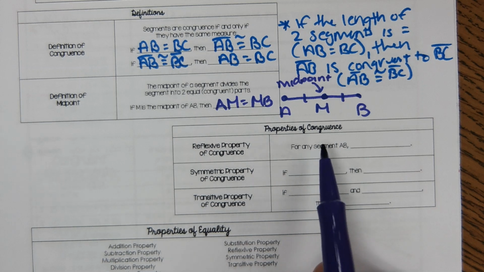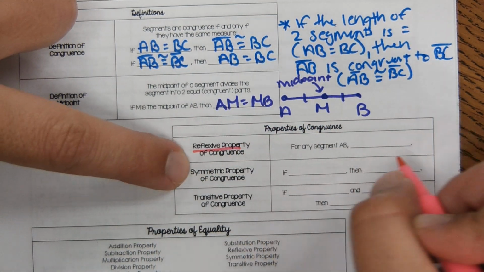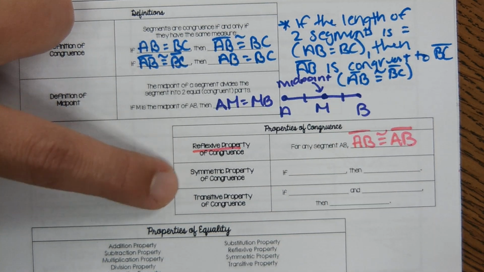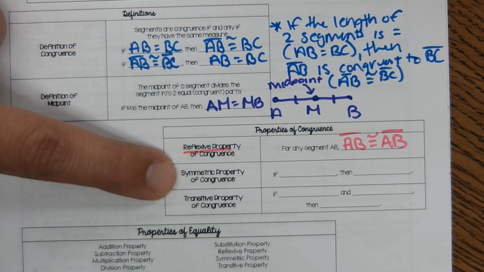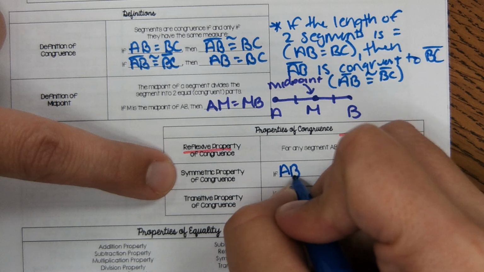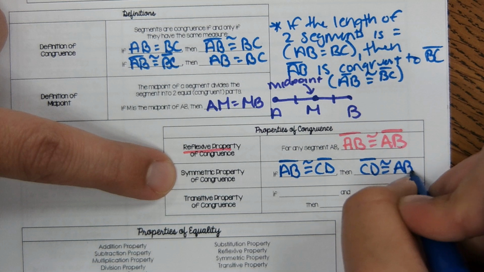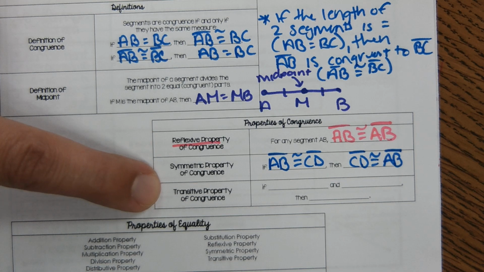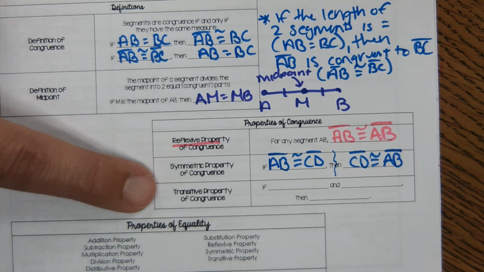Okay, and then we have properties of congruence. These are similar to what we saw on Tuesday before the hurricane. Reflexive property is when something equals itself. So for example, AB is congruent to itself, AB. Symmetric property is when you have a segment like AB congruent to CD, then CD is congruent to AB. I think of it like when something has symmetry, it reflects itself over there. So that's how I remember that one.